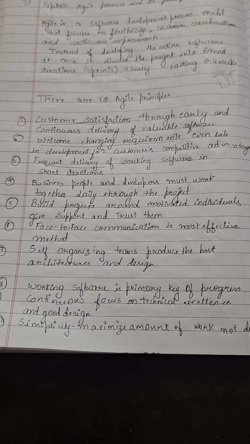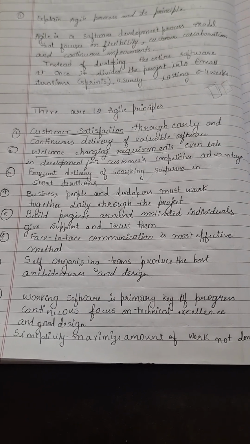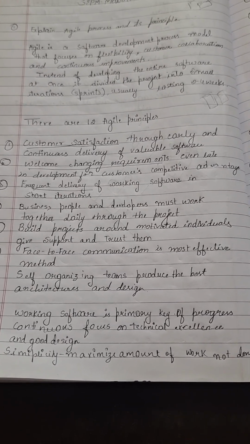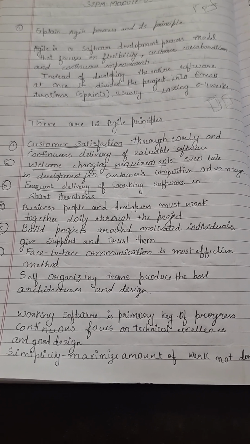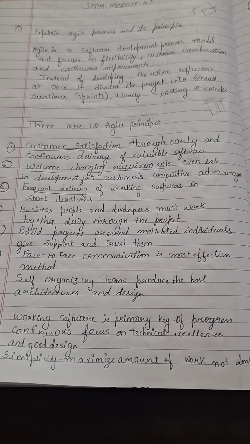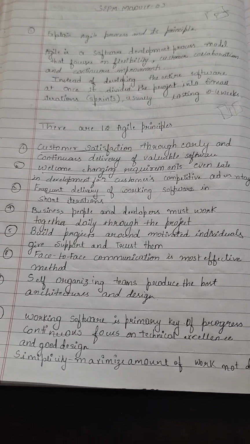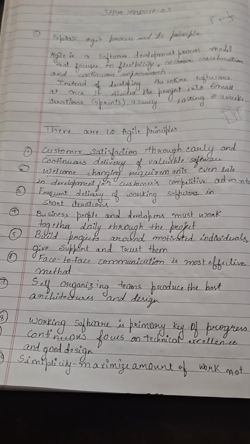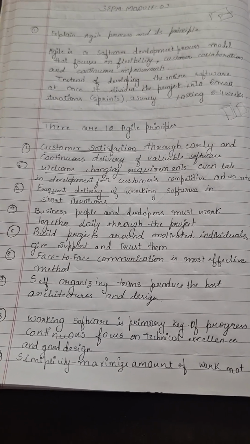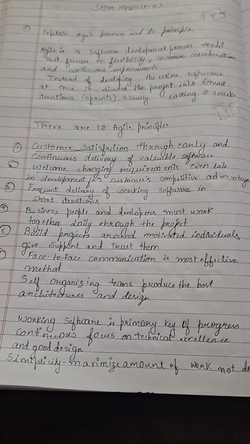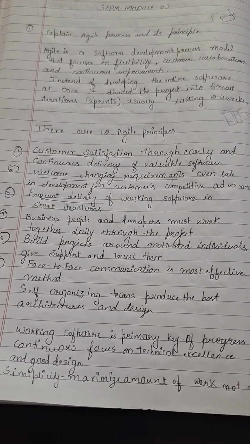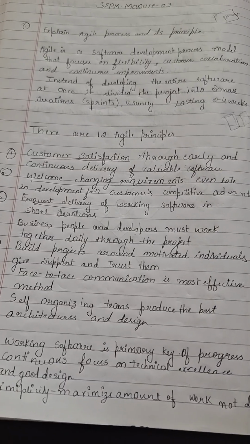Next, we have face-to-face communication. Face-to-face communication is the most effective method in software development, because if there is chatting through text or any other media, there may be misunderstandings. If the user states some requirements through a text message and the developer understands it in another way, there will be so much misunderstanding and the final product will be different. So it is very important that there is face-to-face communication in the team or with users.